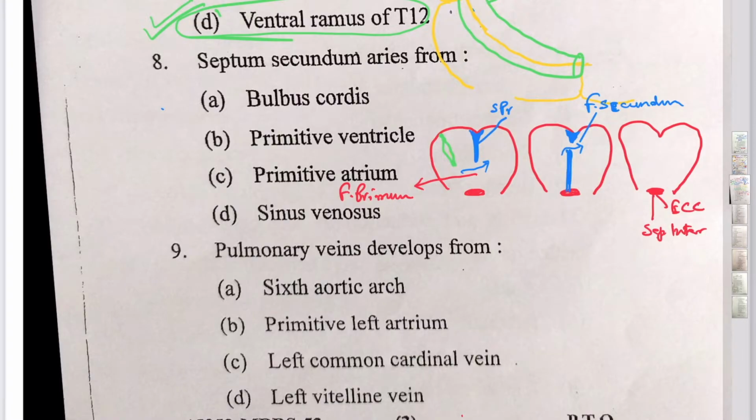Then I have already drawn the septum spurium and the sinuatrial orifice. This has to be drawn in so that you clearly understand. Now another septum starts developing on the left side of the septum spurium and sinuatrial orifice, and this septum is also developed from the primitive atrium.